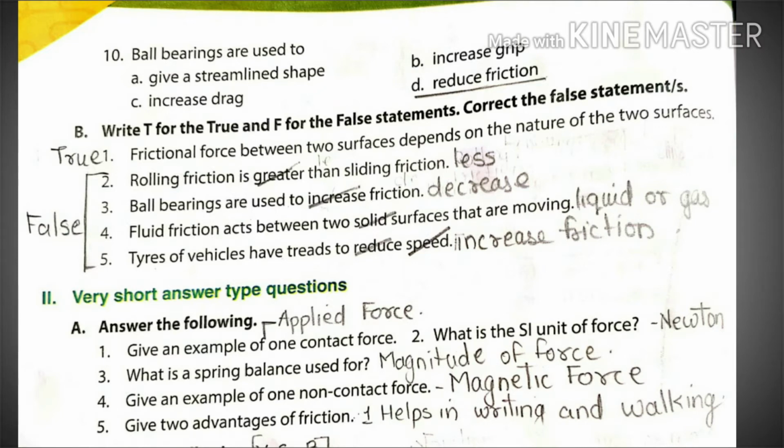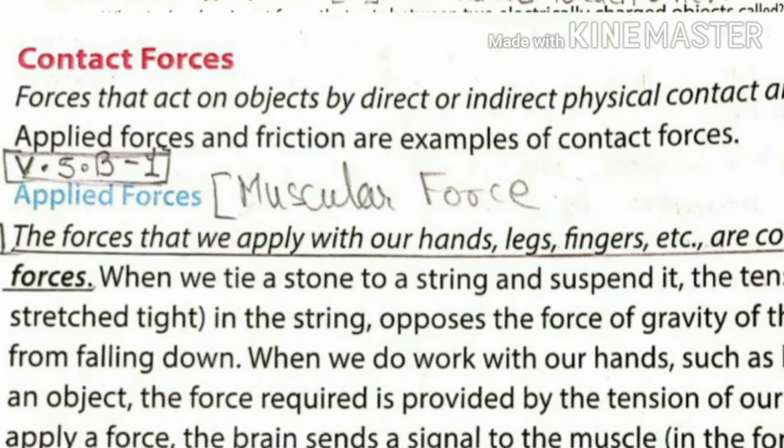The answer is on page number 150. On page number 150, see the topic contact force, and there see applied forces. I have written VSB, that is very short answers. First, the force that we apply with our hands, legs, fingers are collectively called as applied forces.